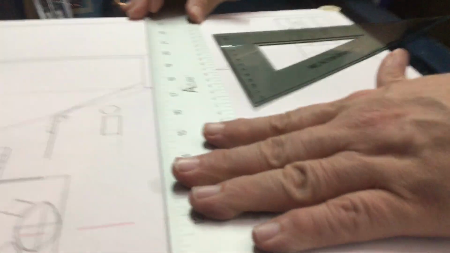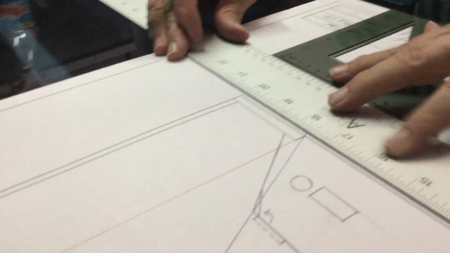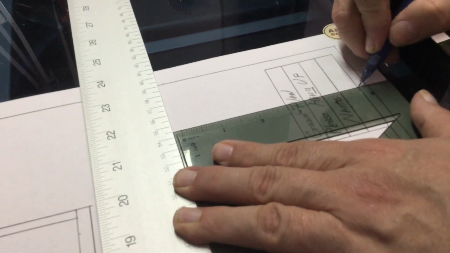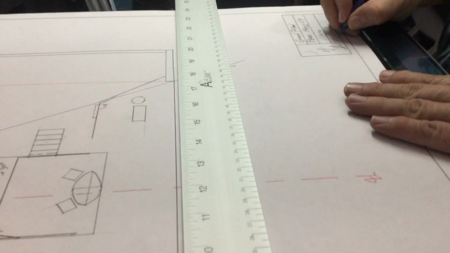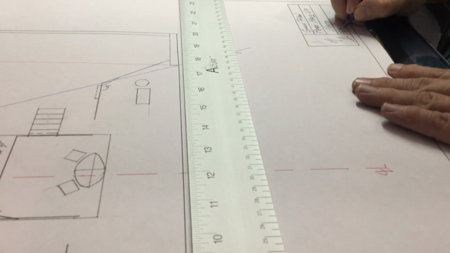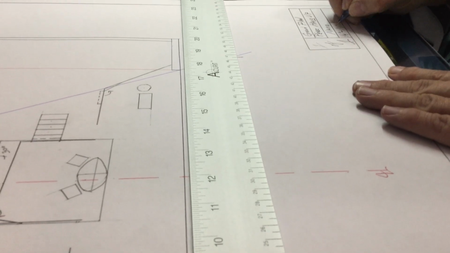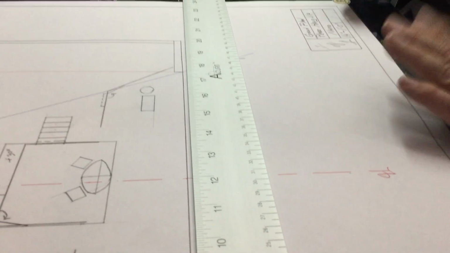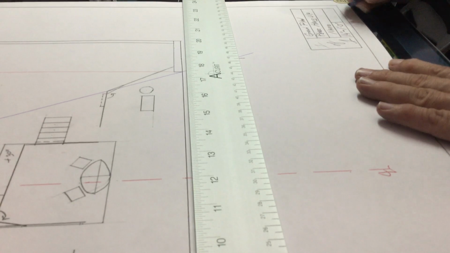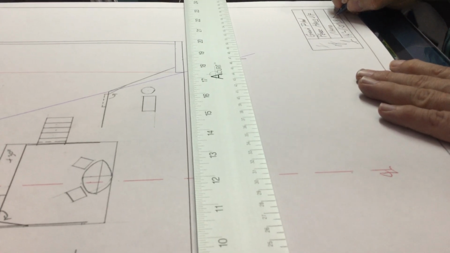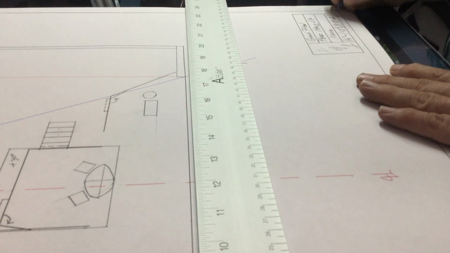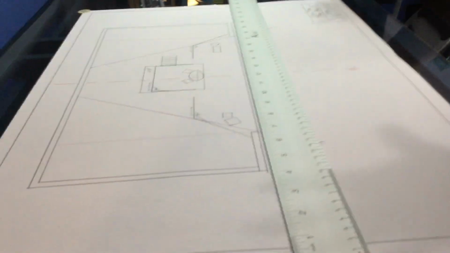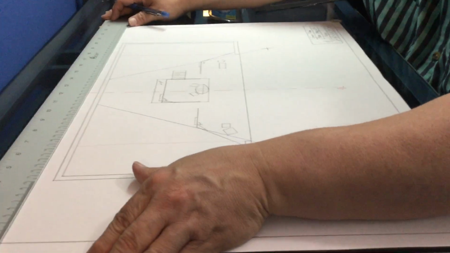So I need to divide that in half. Check my T-square, make sure that it's still snug to the table. So I've only made one measurement. So scale. 1/4 inch equals 1 foot 0 inches. And today's date is the 4th. So 3/4/21. Okay, that's it. This is what we're going for by Sunday evening.